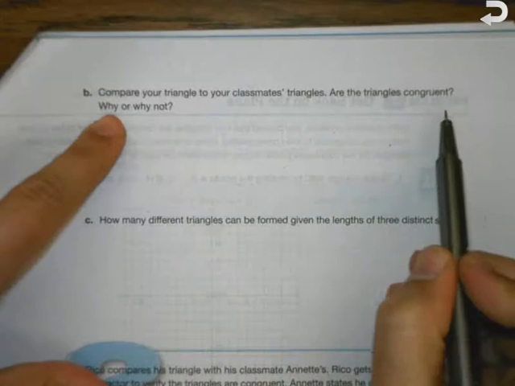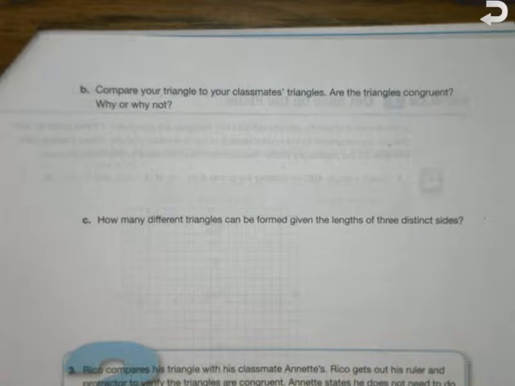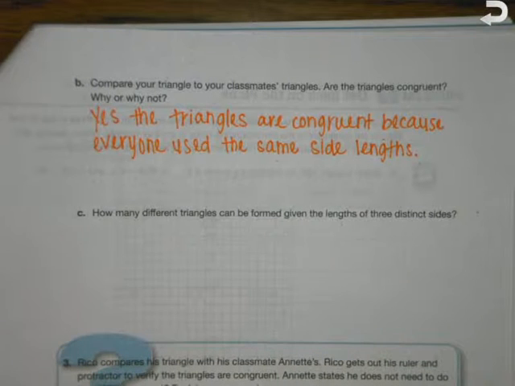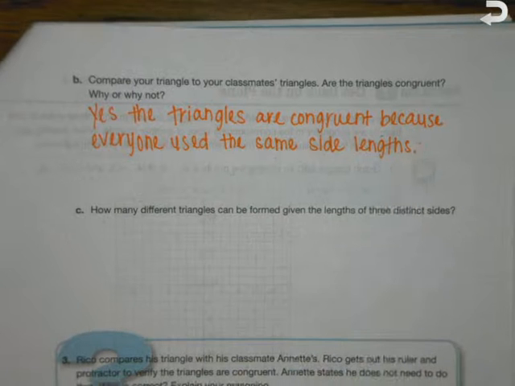Okay guys, so part B says to compare your triangle to your classmate's triangle: are the two triangles congruent, why or why not? Hands up, how many of you said yes, the two triangles are congruent? Yours and all the other people's in your group. Did anybody say no? Okay, then what is the reason that you gave as to why the triangles are congruent? Okay, we used the same measurements, the same sides, so your answer needs to have something like that written down. So I wrote: yes, the triangles are congruent because everyone used the same side lengths. So then let's talk about part C.